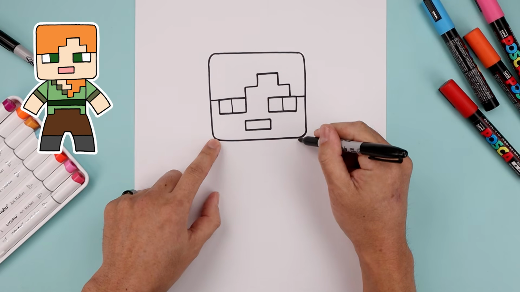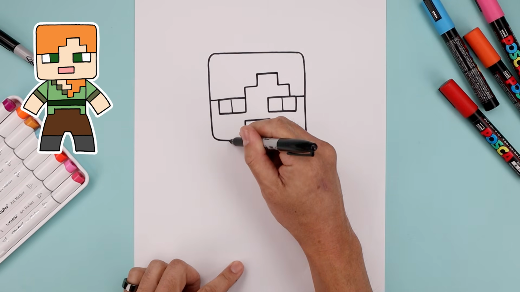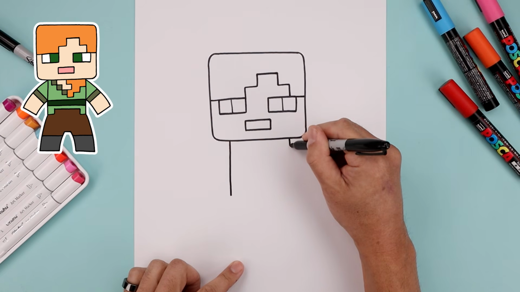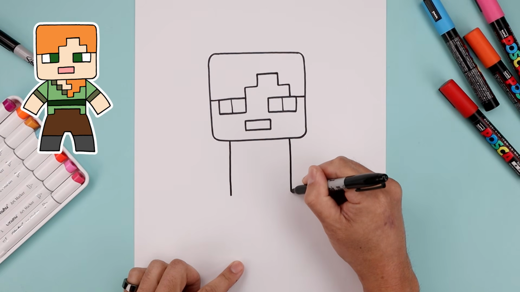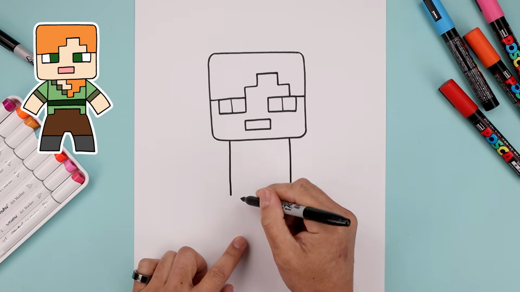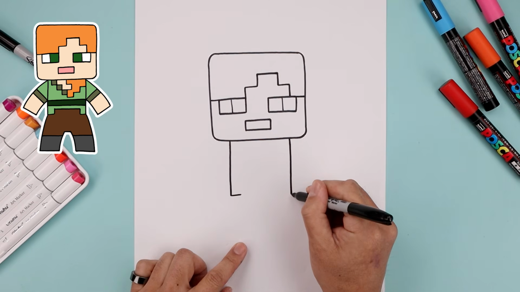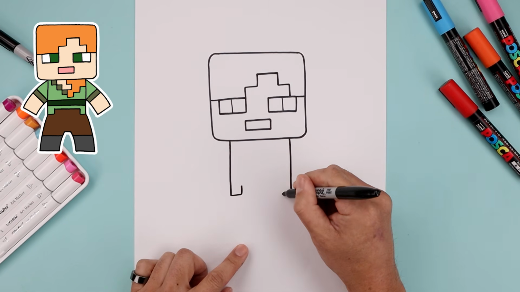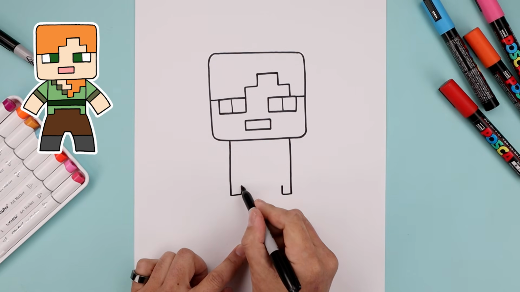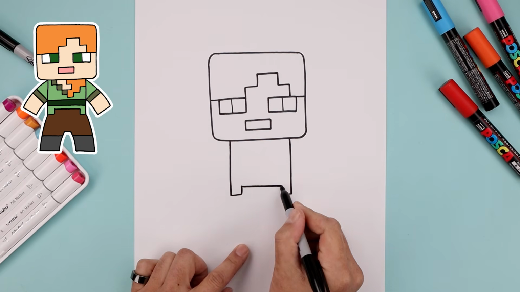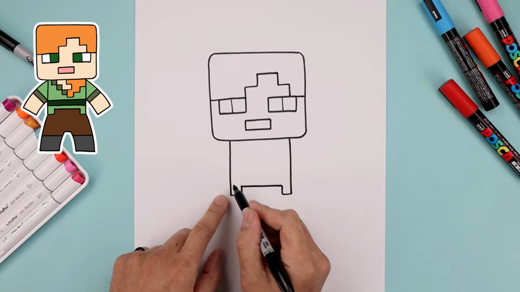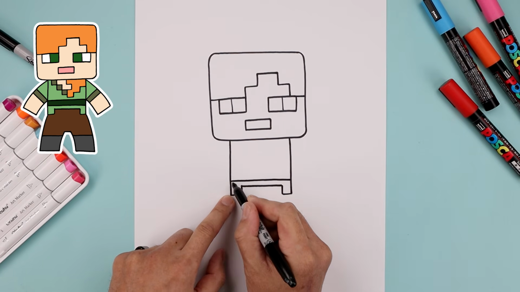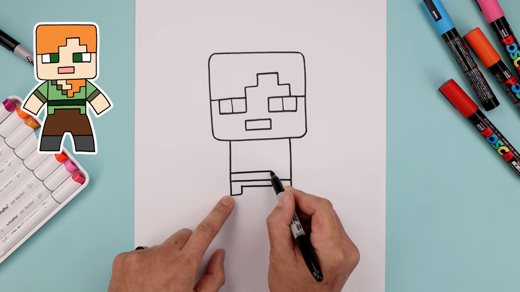Now from the bottom corner of the head, let's step in, draw the side of the body. We'll start with the left, all the way down towards the hip, go to the right, and do the same thing. Now from the bottom, draw a short line coming in, go up, and then we'll close this off. Let's add in the belt. We're going to step up, draw a straight line going across, move up and draw that again.